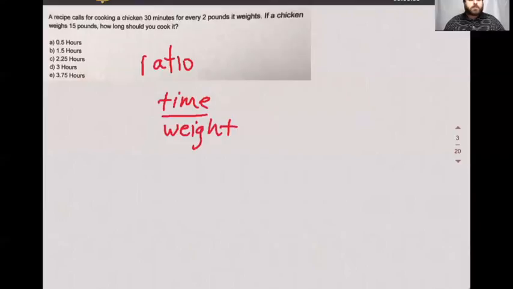So let's look at the ratio here. First of all, I'm looking at time, but it says 30 minutes. All my answers are in hours. So I think I actually want to convert 30 minutes to hours. 30 minutes is half an hour. And in the recipe proportion, it says 30 minutes, 2 pounds.